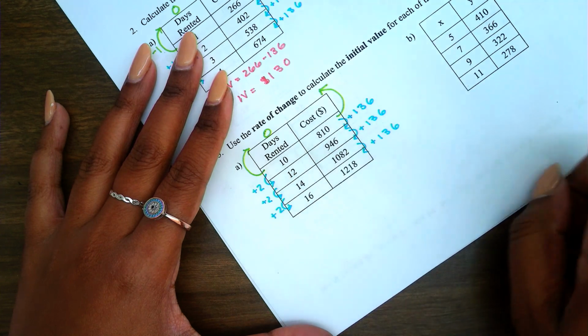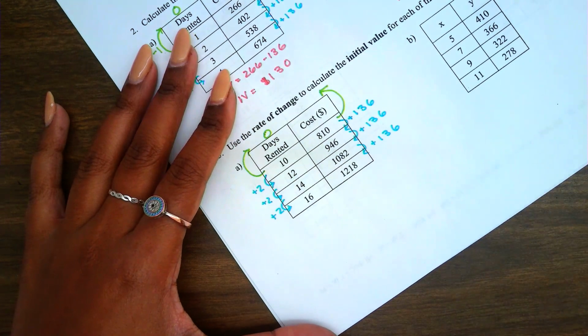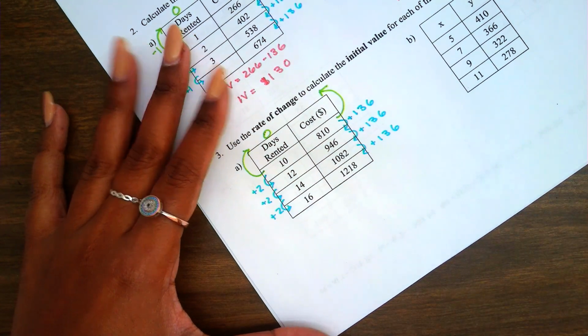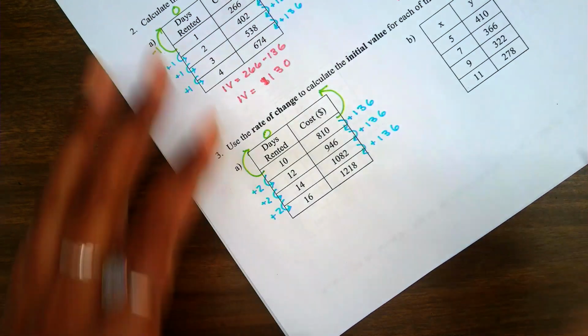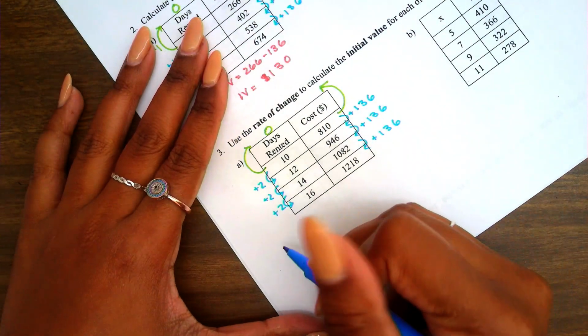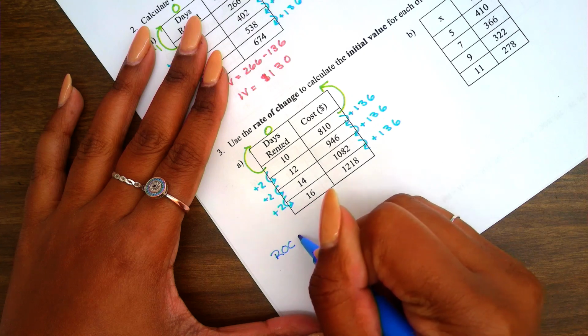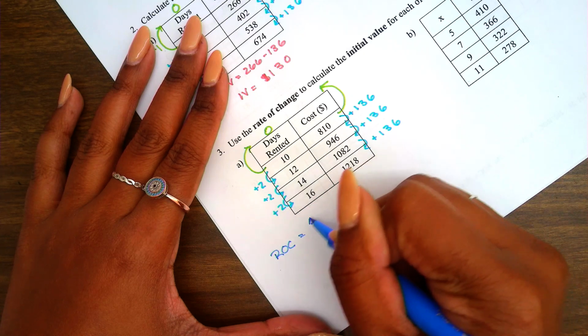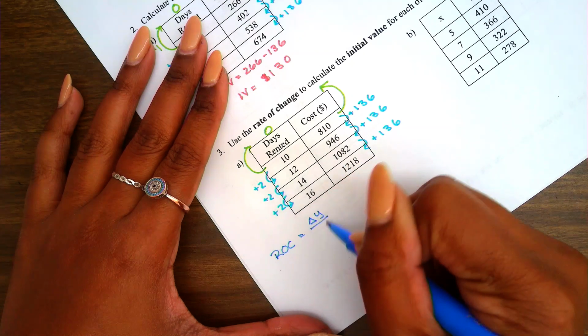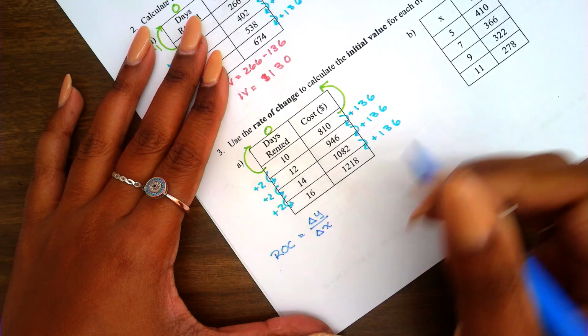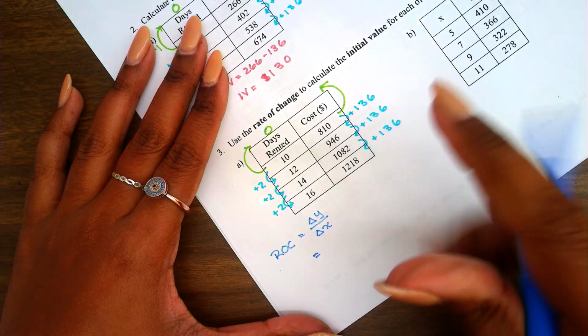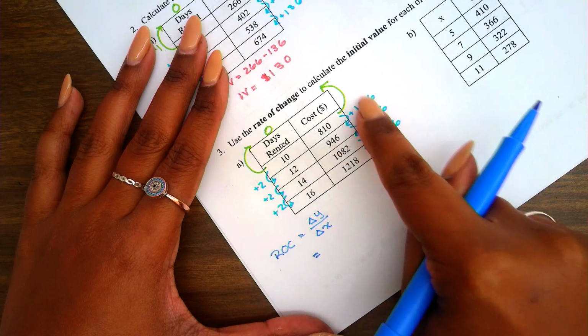I want to figure out for every 1 day how much does it change, and that is called rate of change. It's the rate at which we change per individual day. So we're going to put rate of change, ROC for short, and it's the change, that's what that triangle means, change in Y over the change in X. The change is just here. So we've already calculated the change.